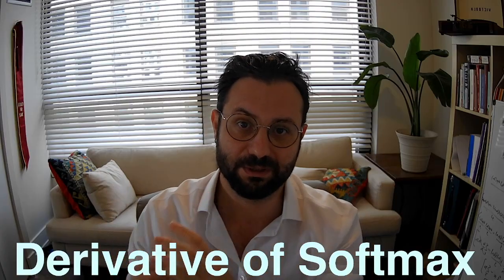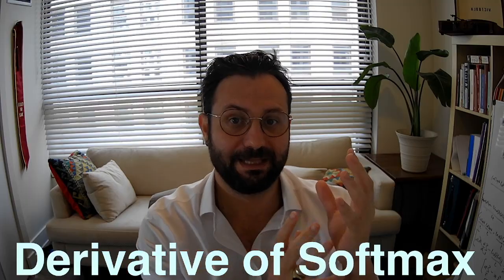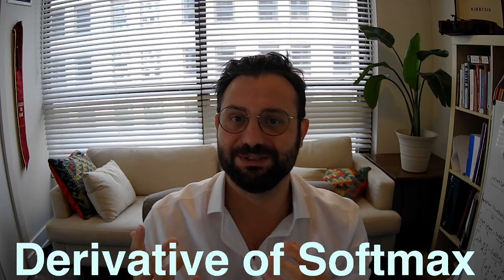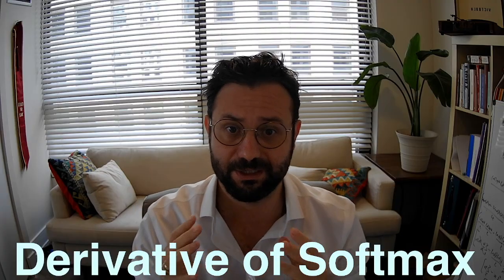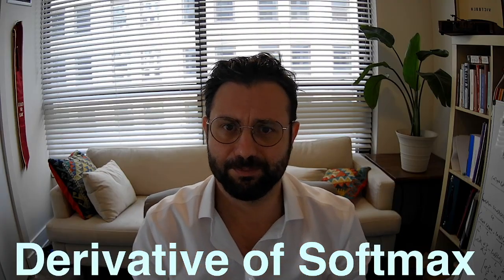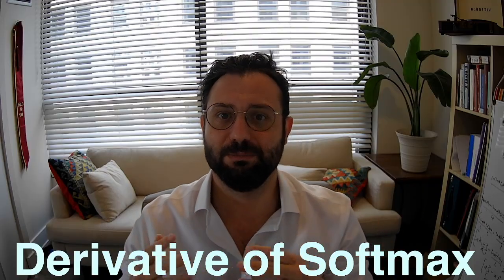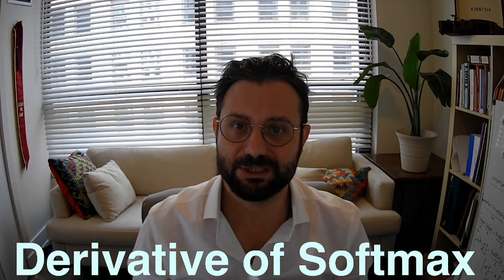One was the feature extractor, and then the linear classification layer. At first, we started with a very nonsensical cost function, mean squared error cost function, for establishing a classification problem.